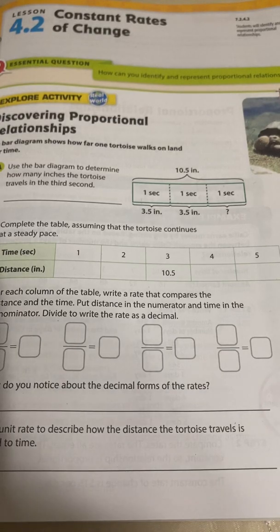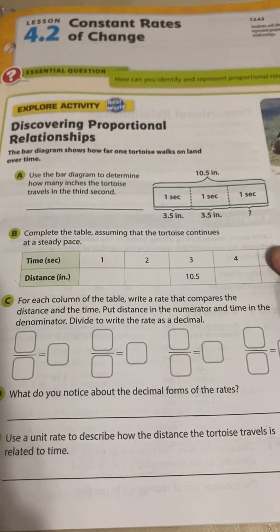Hey everyone, today we are going to be looking at lesson 4.2, constant rates of change. So we're going to be discovering more about proportional relationships. We will be taking examples and solving the word problems together. Let's look at the first question.